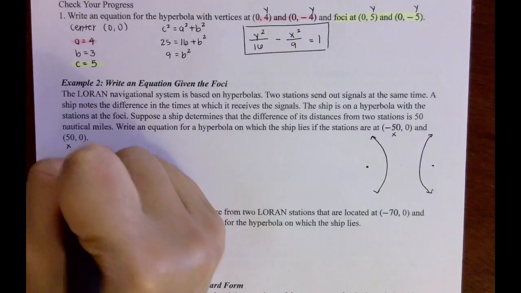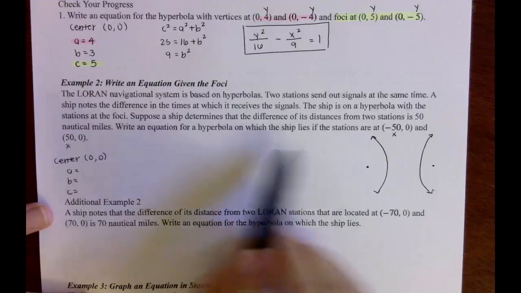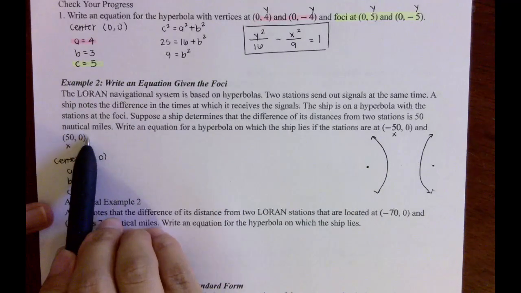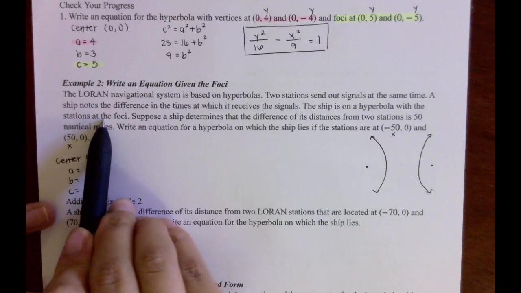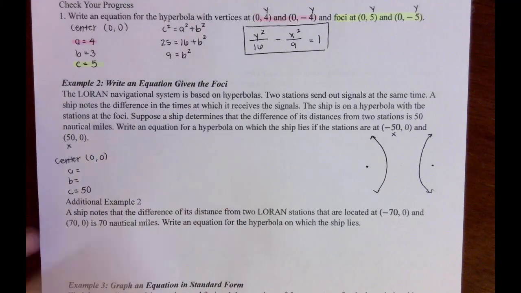A, I don't know yet. B, I don't know yet. However, it tells me that the stations are here, and it tells me also that the stations are at the foci, so that means C equals 50.